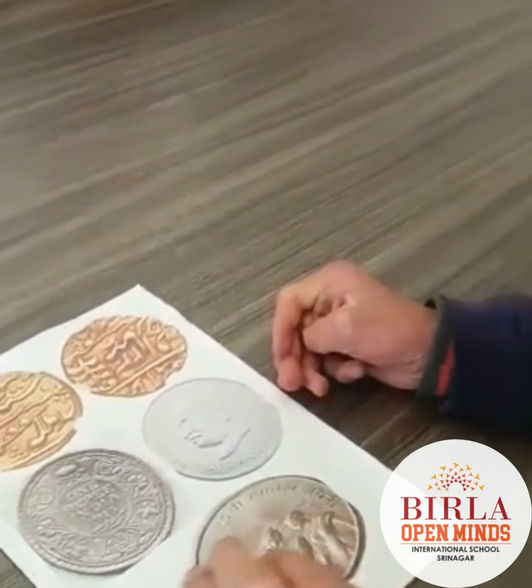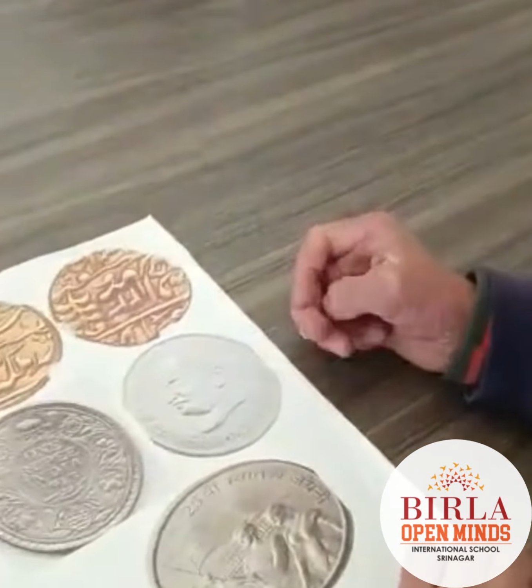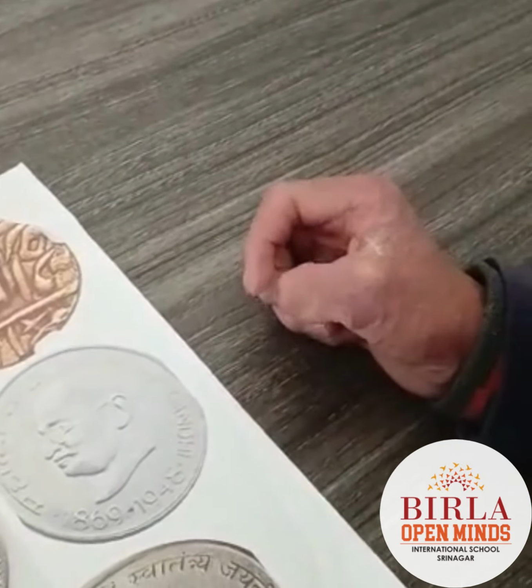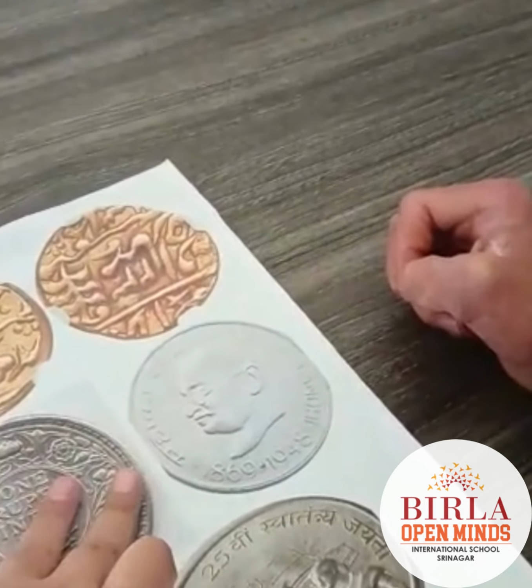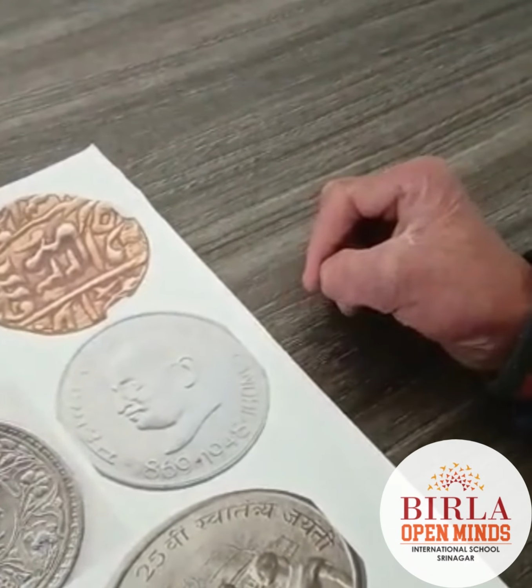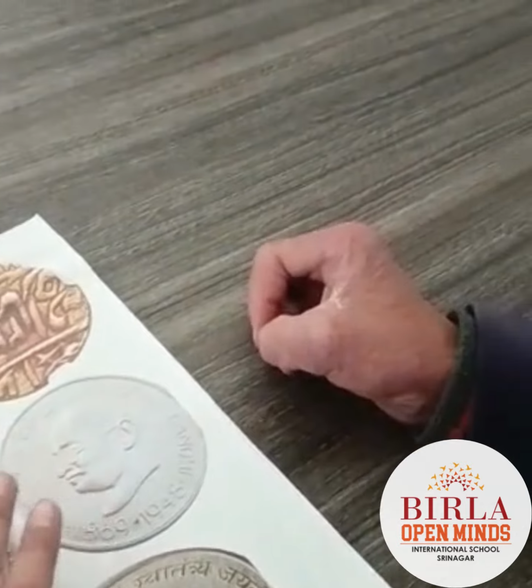Which ruler or which government minted this coin? Yes, and also the material tells us about the economic condition of that kingdom. So it tells us about the economic condition of the kingdom, about the material, and about the ruler who minted the coins.